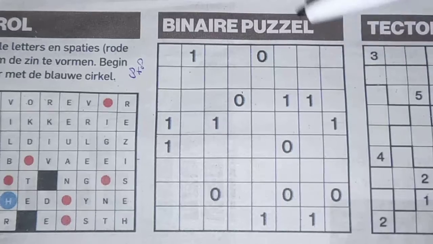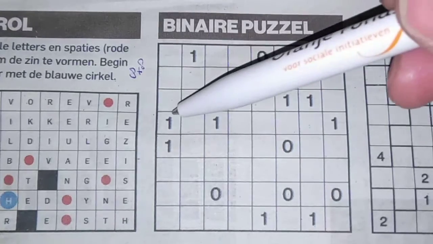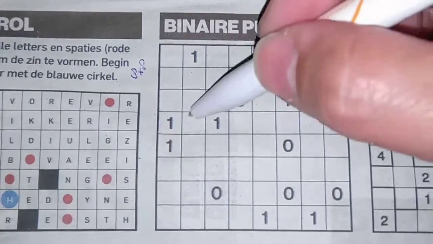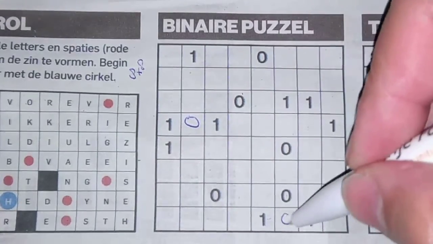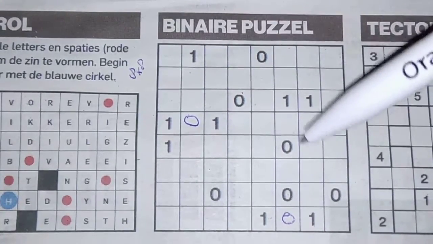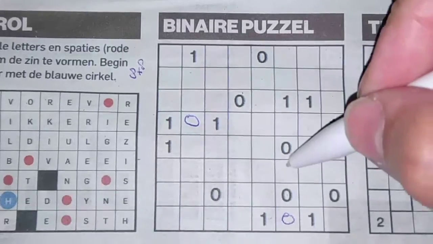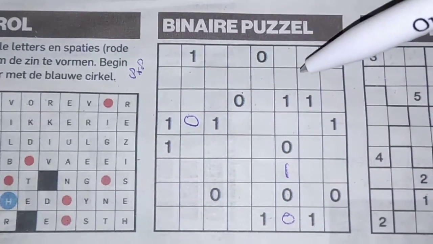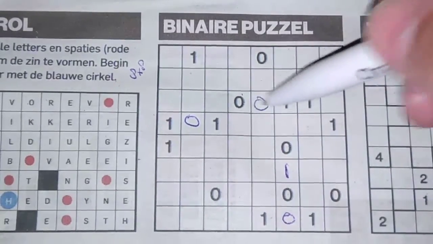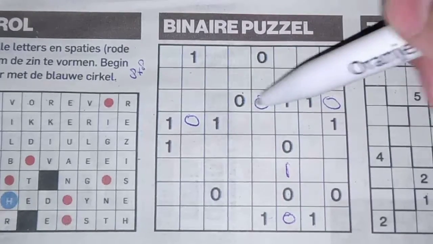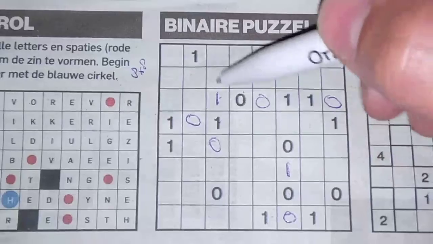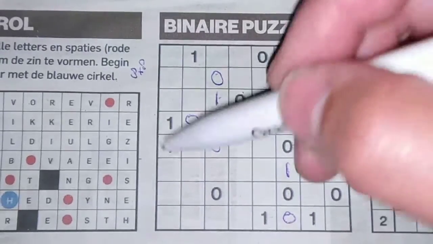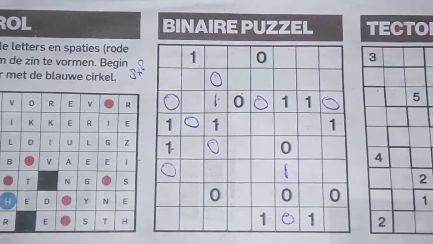So let's get started. Between two ones comes a zero. Between two zeros comes a one. A double 1, here a 0, then 0. Double 0, here a 1, then 1. Double 1, here a 0, then 0.